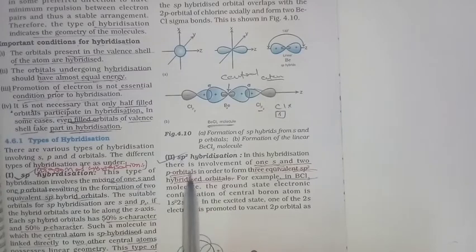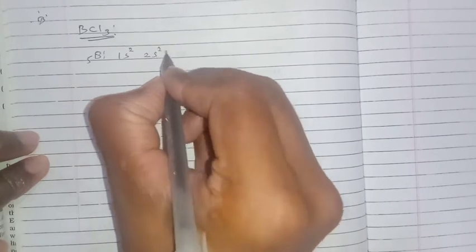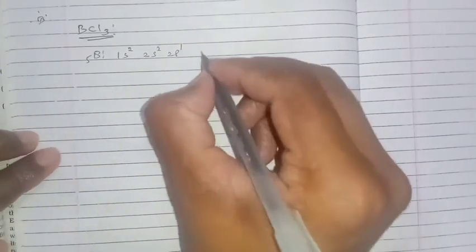Now let's see about sp2 hybridization. In this hybridization, one s and two p orbitals mix to form 3 equivalent sp2 hybridized orbitals. For example, BCl3. For boron, its electronic configuration in the ground state is 1s2, 2s2, 2p1.